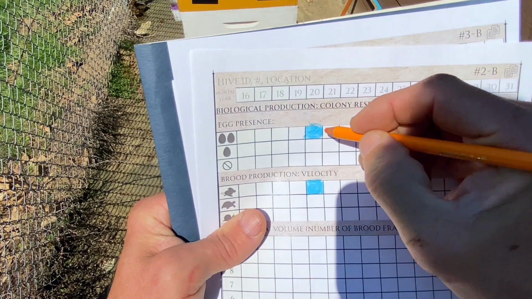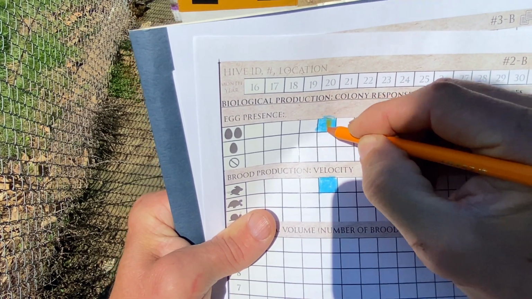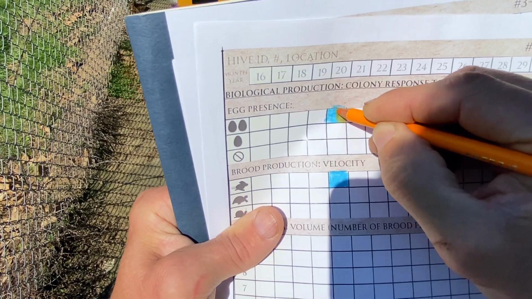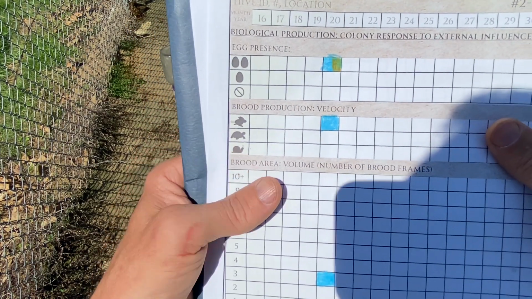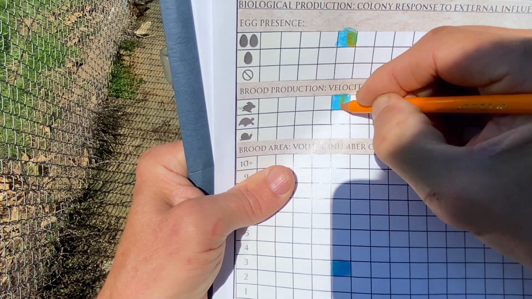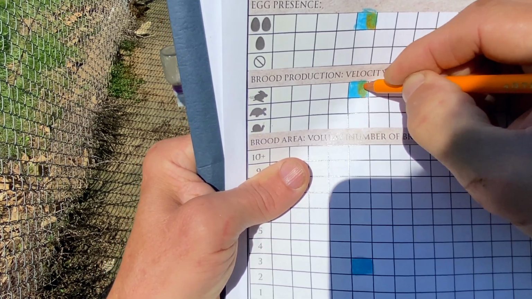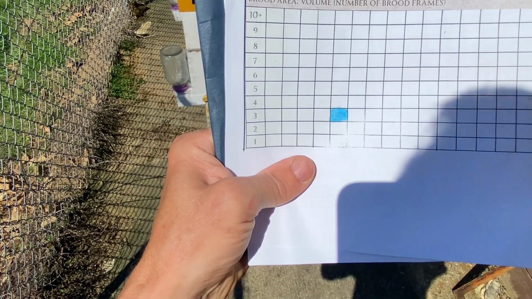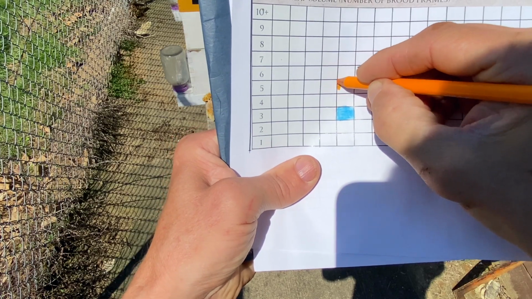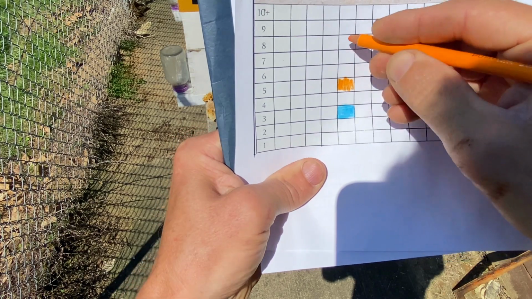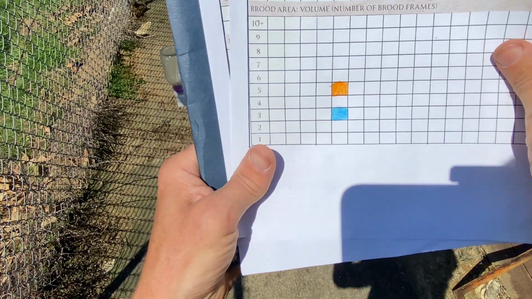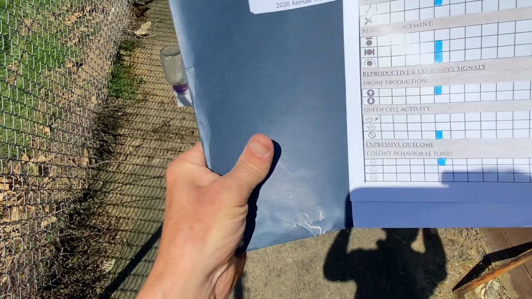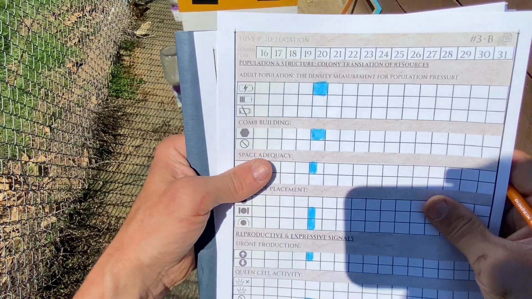All right, so here we go with this one. Man, you guys have seen me two videos in a row mess this up. So a lot of presence of eggs. That queen is going to town. Their brood production velocity wise, they are moving fast, and they've got 5 frames of brood. This works in this case. The other colony only had 3. So there's my 5. We're going to mark the last page of the map now.